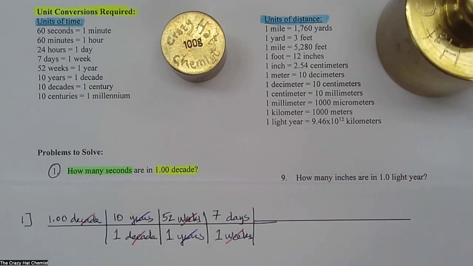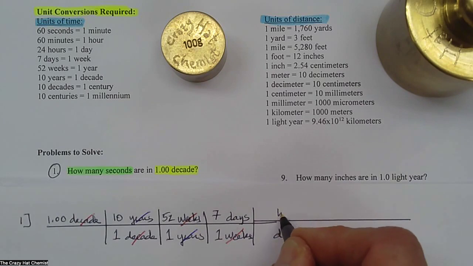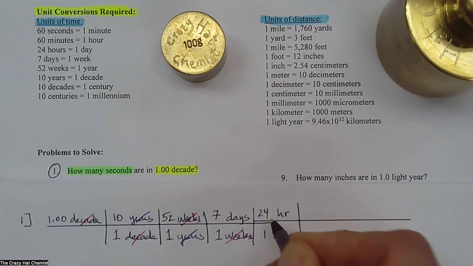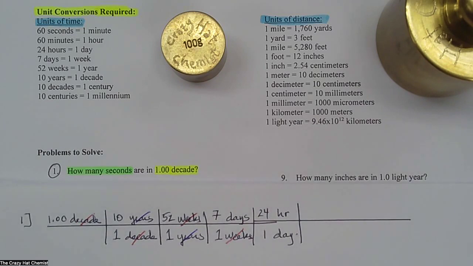Again, I didn't know how long I need to continue it, but whatever units are here in the numerator, they will go in the denominator of the next term. That's why they can cancel out. So days. 1 day has 24 hours. Hours. So 1 day, 24 hours. And now the days will cancel out. Now I will have hours within 1 decade.